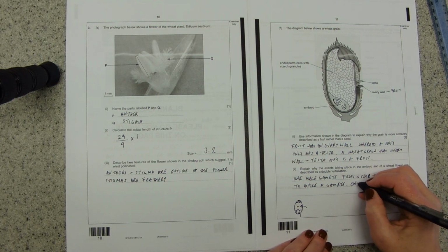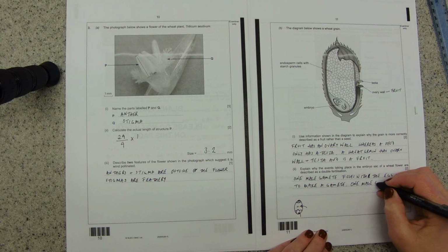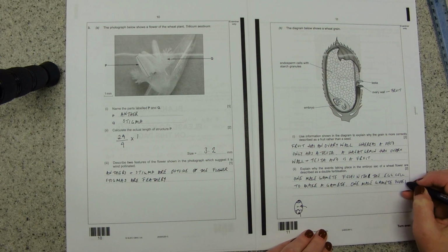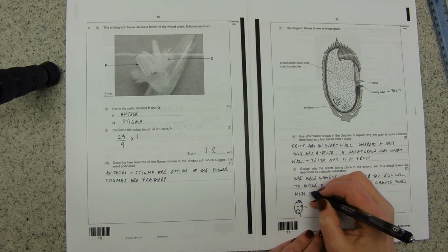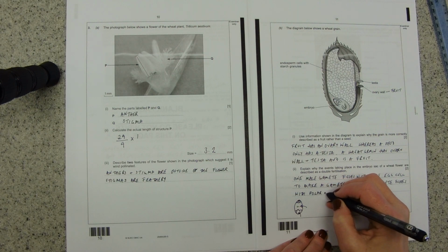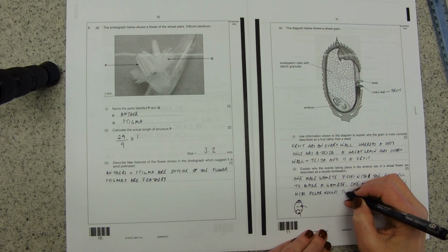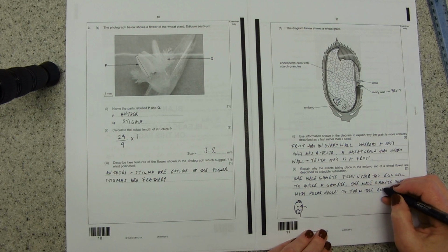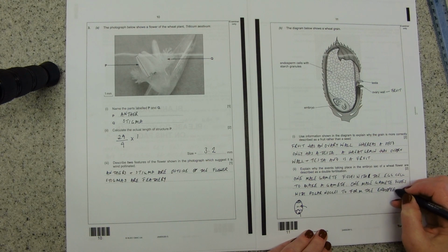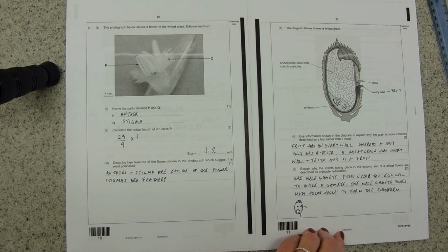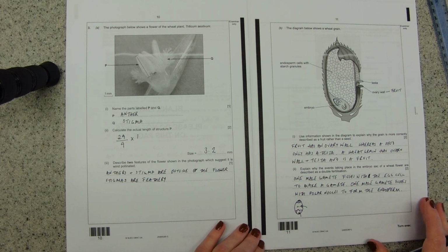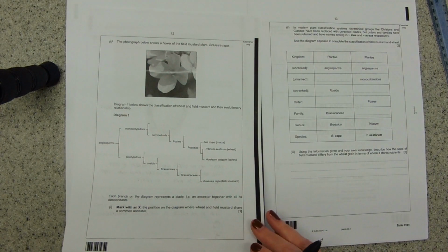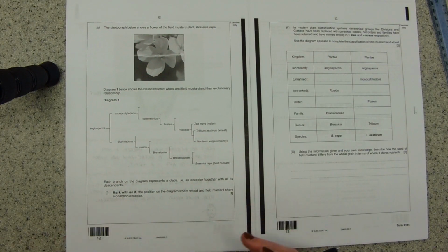And one male gamete fuses with polar nuclei to form the endosperm. I think I'd be tempted, if I was an examiner, to say that there are two male gametes, just to make it really clear. But I'm not going to do this.